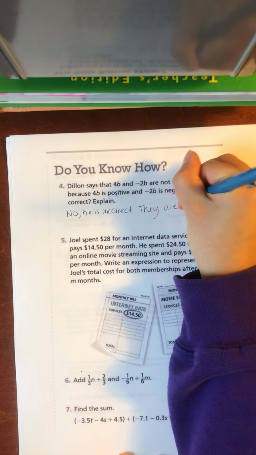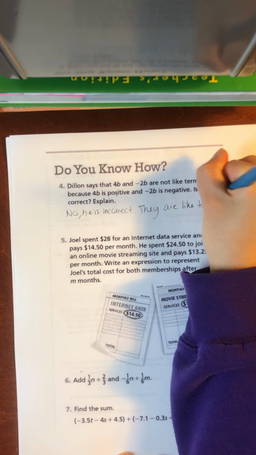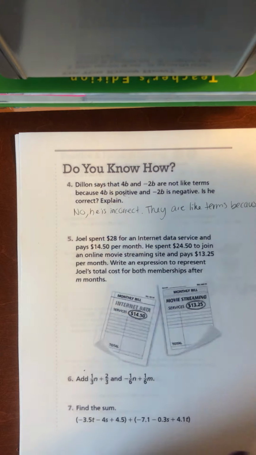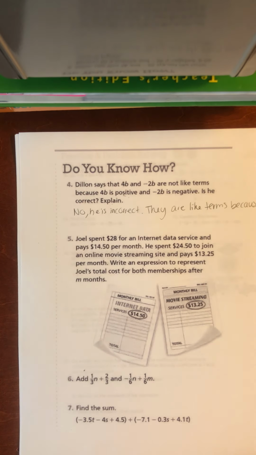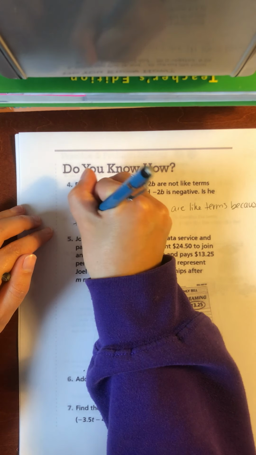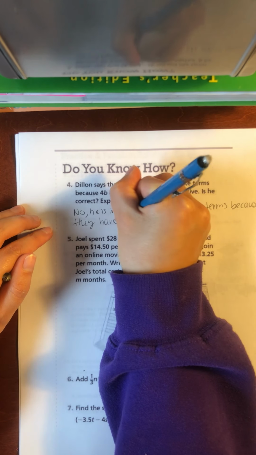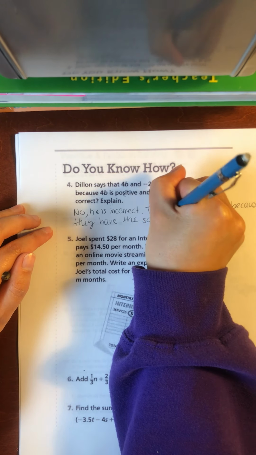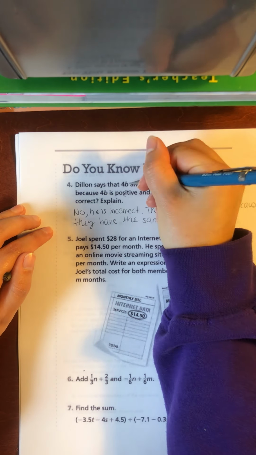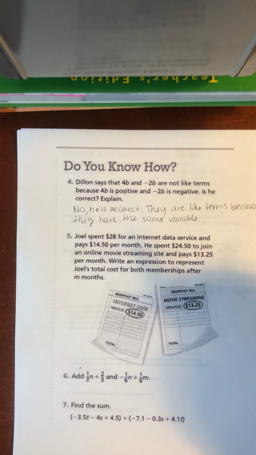They are like terms because they have the same variable and they have the same exponent as well. Okay, they both have an exponent of 1. We could just write they have the same variable though.